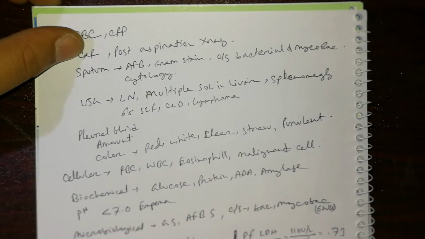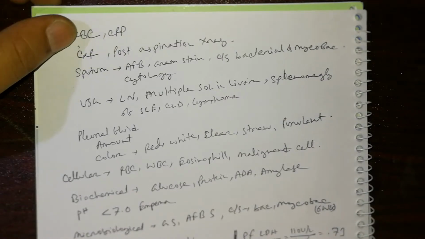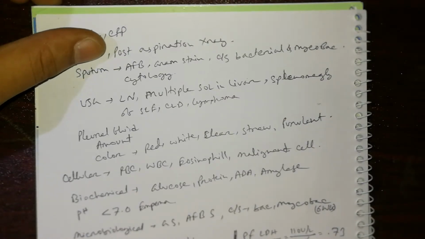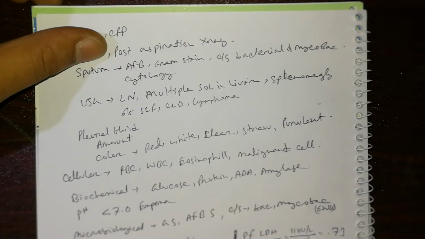You may find collapse, you may find tuberculosis, you may find pneumonia, or the causes. Okay, post-aspiration X-ray is very valuable. After aspiration of 1500 ml maximum in one setting of pleural fluid aspiration, you will do an X-ray that will show the lung field that is revealed after the aspiration of pleural fluid. This may show evidence of collapse, evidence of bronchogenic carcinoma, evidence of pneumonia or tuberculosis, etc.